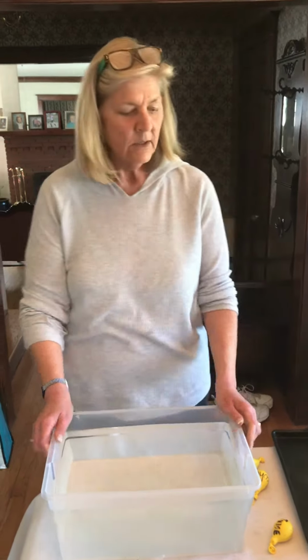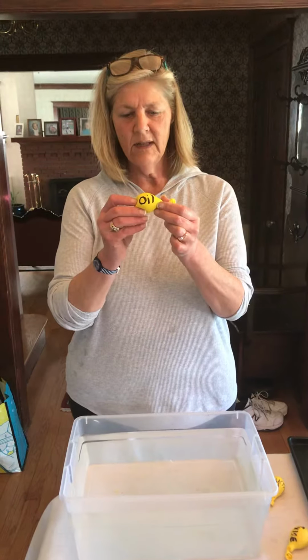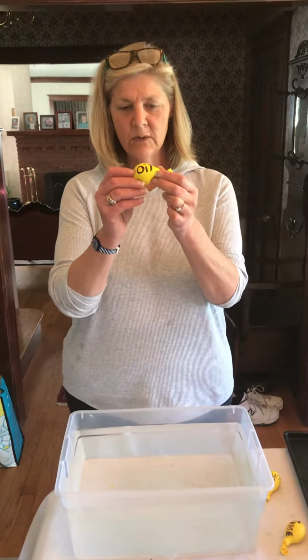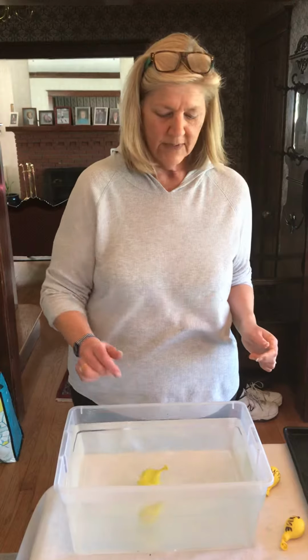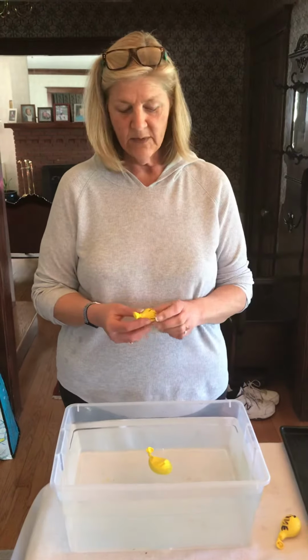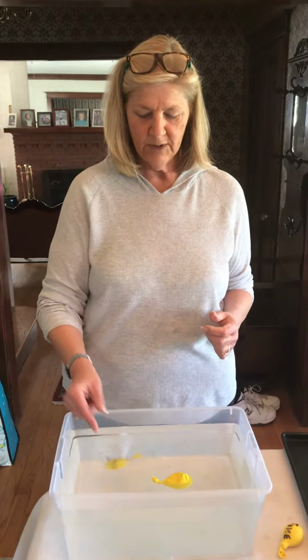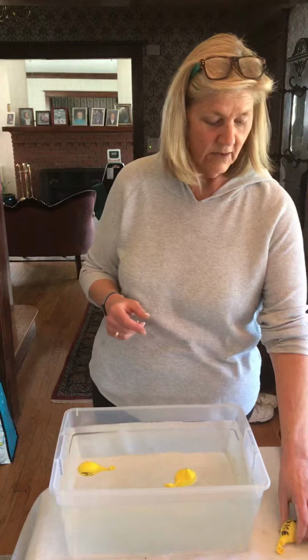Okay, so number one is I took balloons, and then in the balloon with a funnel I added different things. So to this balloon I added oil. So when I put that in, it floats. So oil floats on top, so that's less dense than water. The next one I did was alcohol. So I filled the balloon with alcohol, and alcohol also floats.